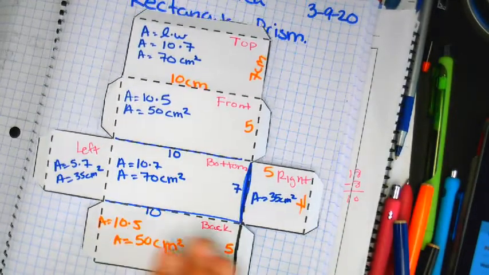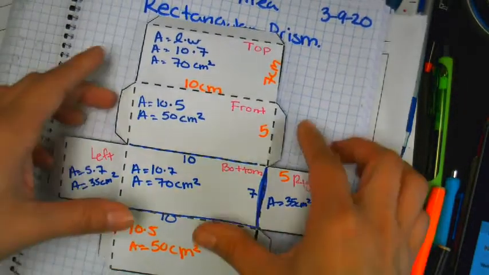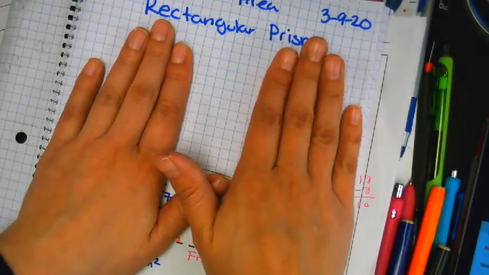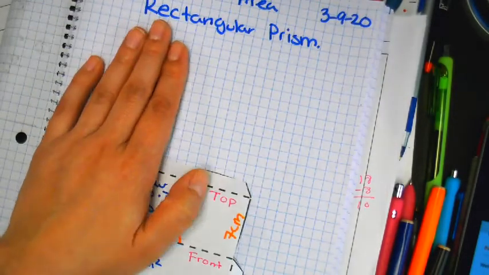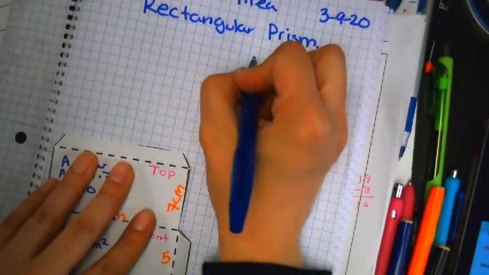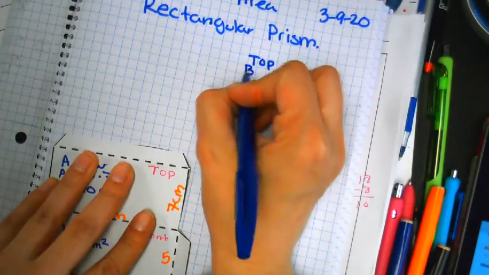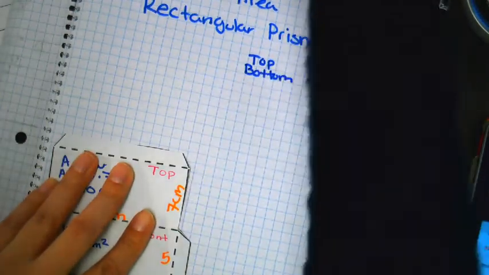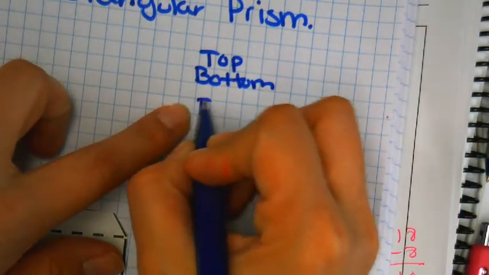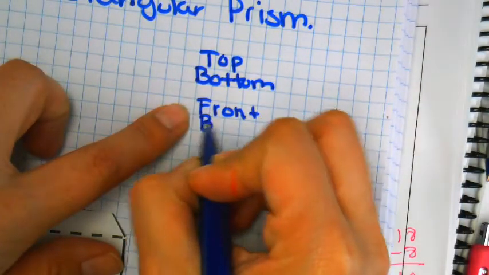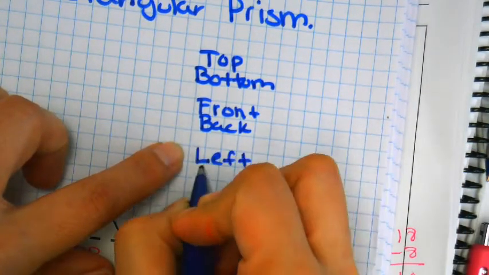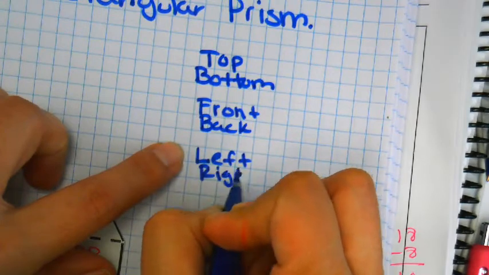All right. Now, in your notebook, you're going to leave the left side blank, and you're going to take some notes on the right side, like a 2-column. You are going to write down the words top, bottom, skip a line, front, back, skip a line, left, right.